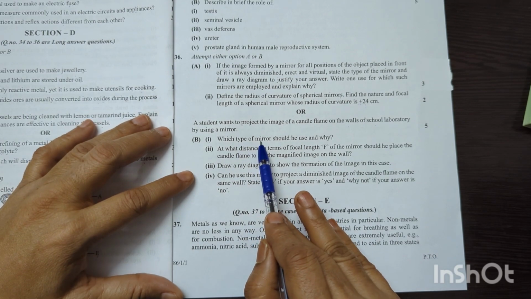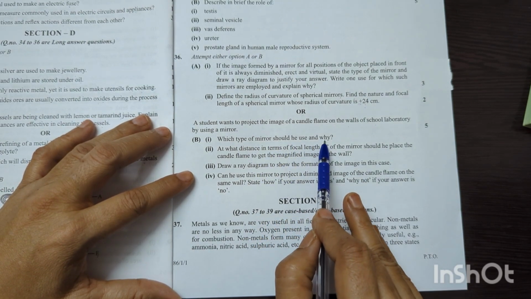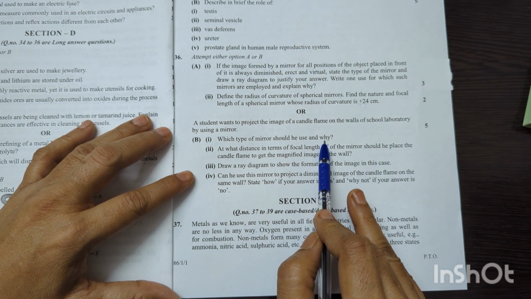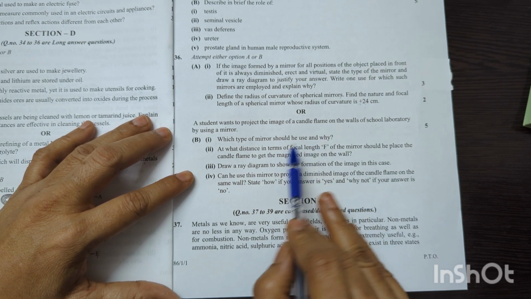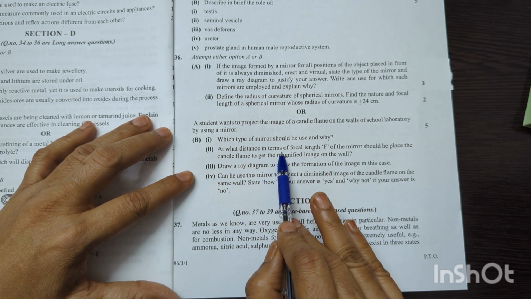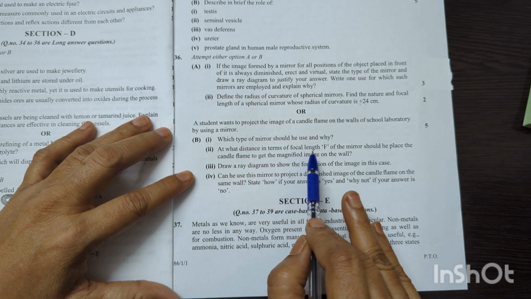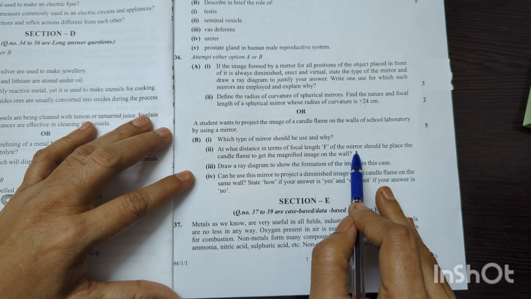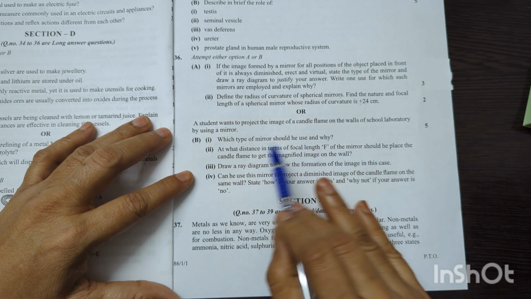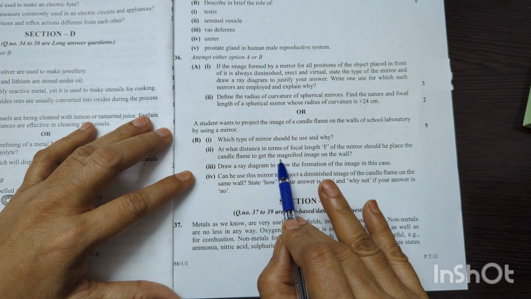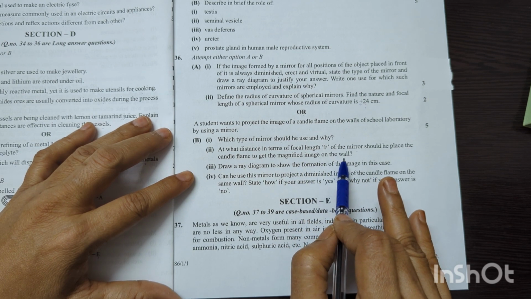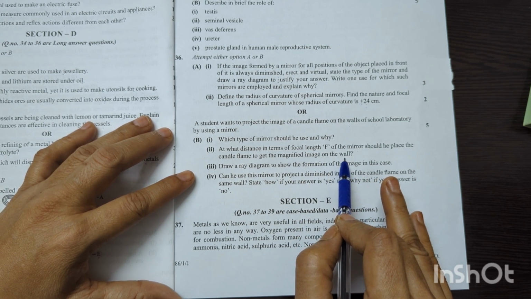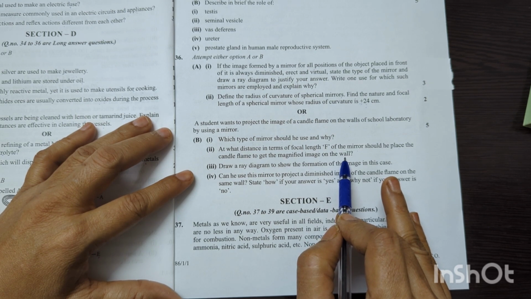Which type of mirror? Concave mirror. Why? I told you. The image can be caught on the screen. And at what distance, in terms of focal length of the mirror, should he place the candle to get a magnified image on the wall? A magnified image is possible when the object is placed at the principal focus of a concave mirror.